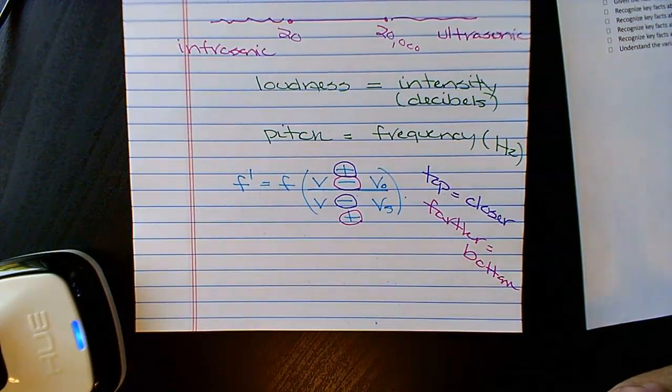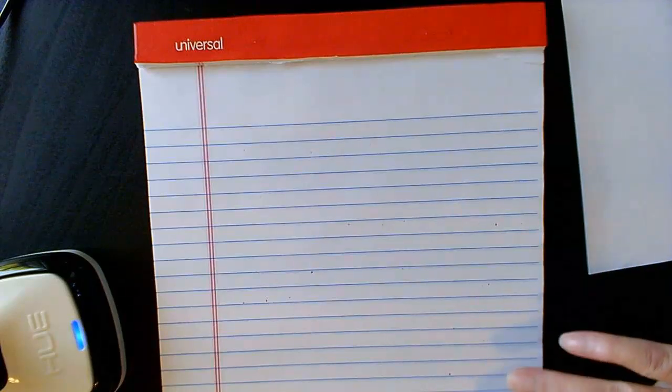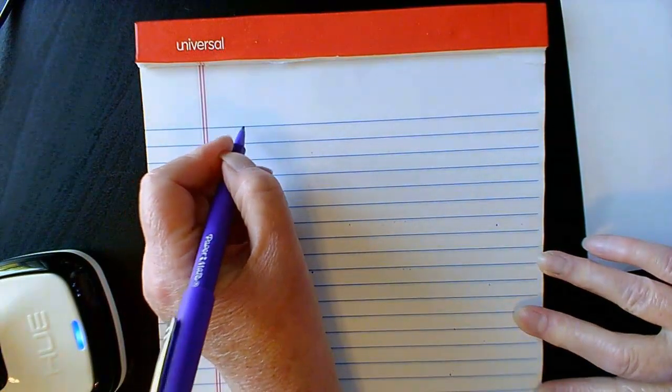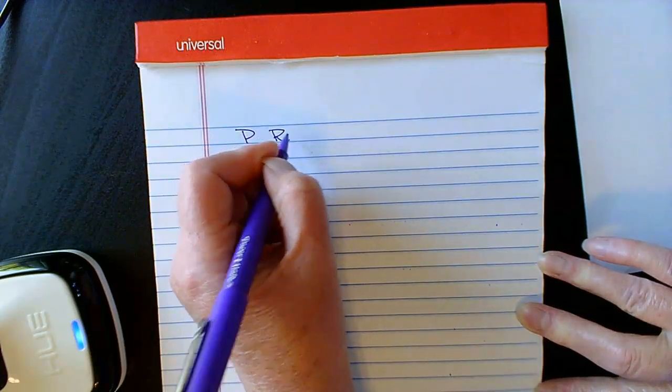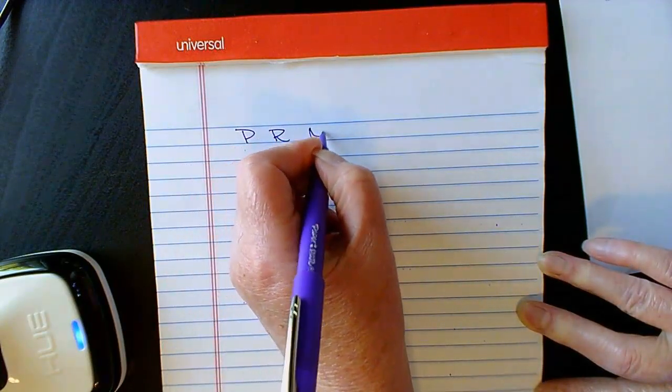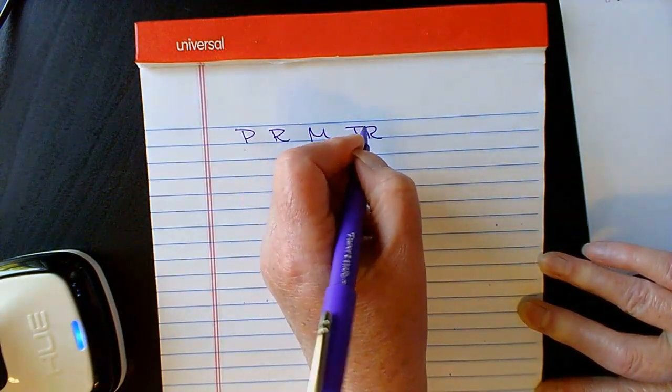All right, the next one is list the waves of the EM spectrum in order of increasing energy. So I'm not going to write them out, but I'll abbreviate them. So at the very bottom, the lowest energy is power, then radio, then we would have microwaves, then infrared. Infra means before.